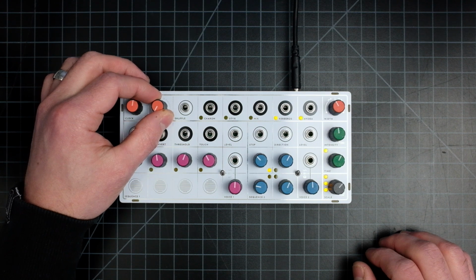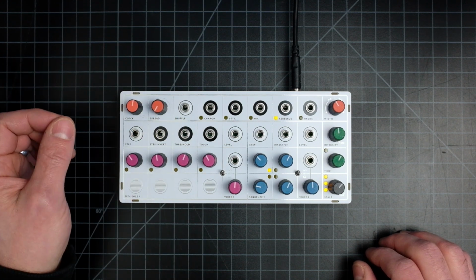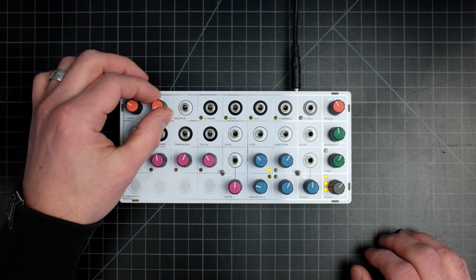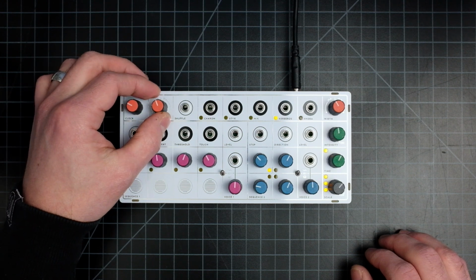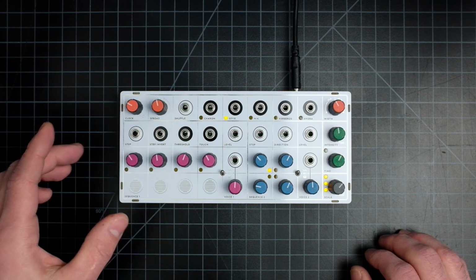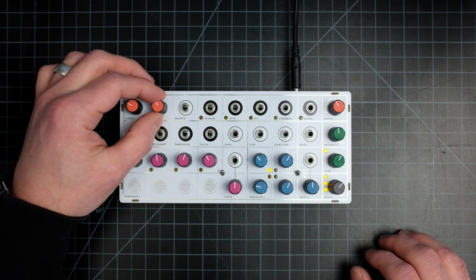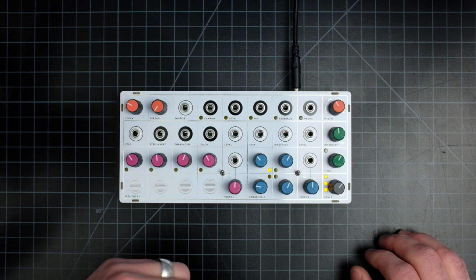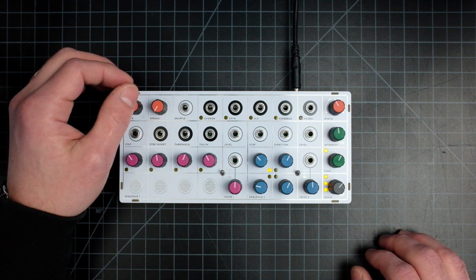And as you turn it farther to the left, it evolves those patterns more quickly. Maybe we can see that a little bit better if I speed up the master clock. And so if you have it closer to noon, it'll randomize those patterns more slowly. And if you've got it further to the left, it'll randomize those patterns more quickly. It'll evolve those patterns more quickly.